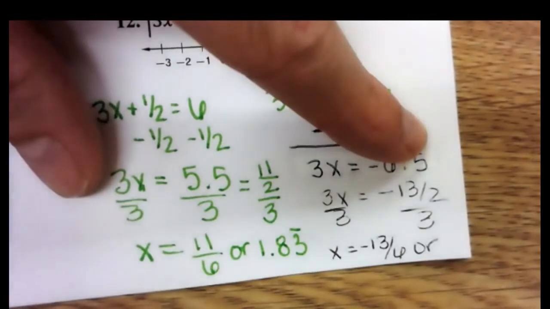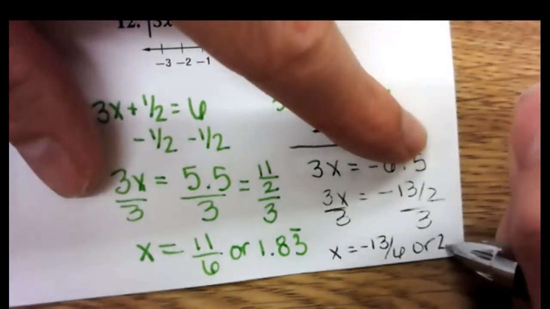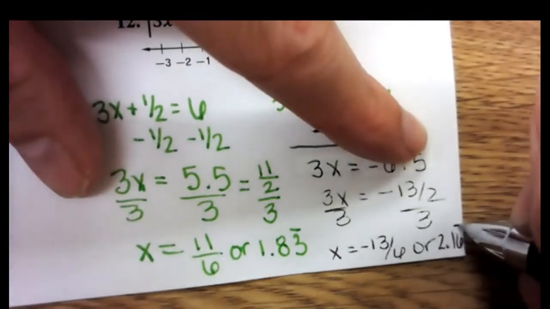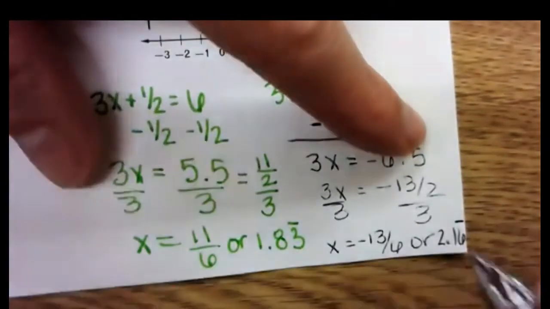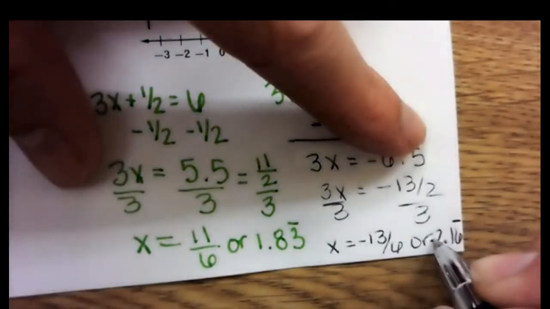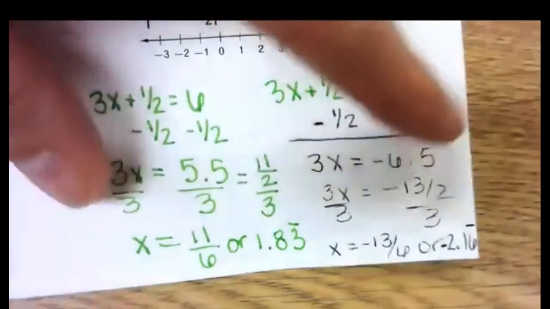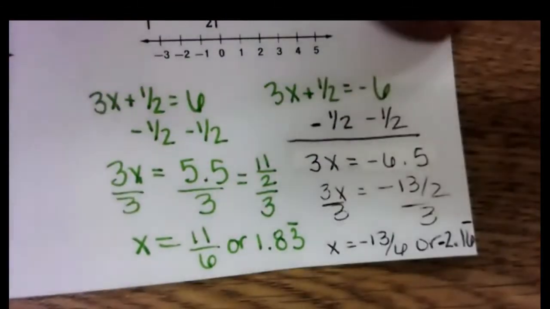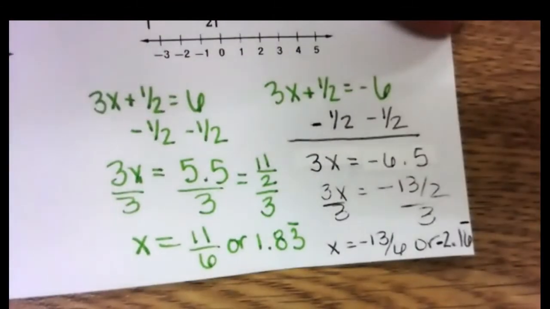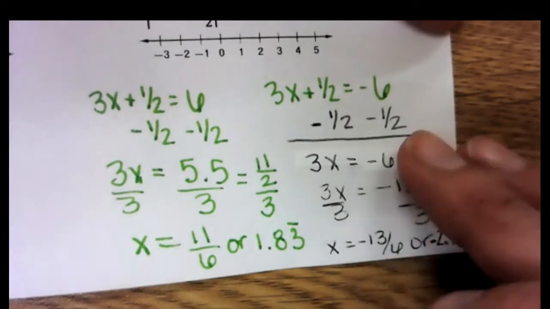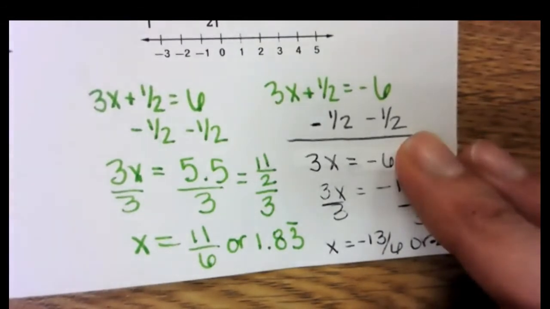or, and I don't know what that actually is, it's a decimal, -2.16 repeating. There we go. I was running out of room. Everybody better with that? They thought they were wrong, but they got it right.